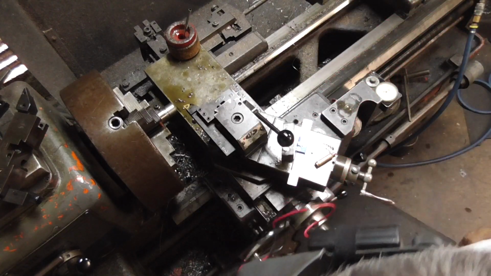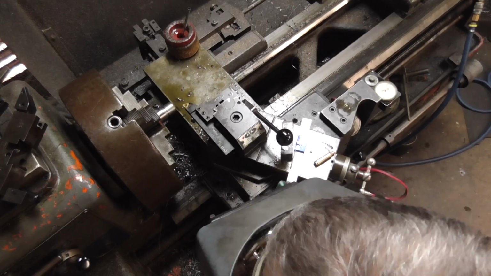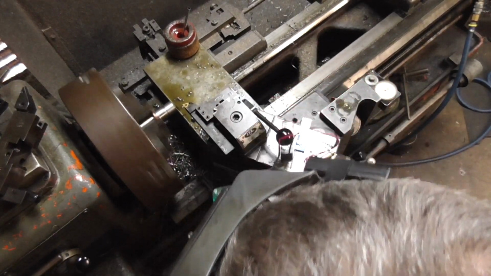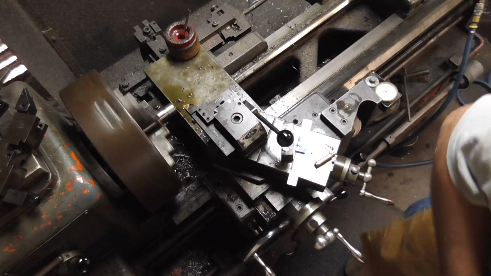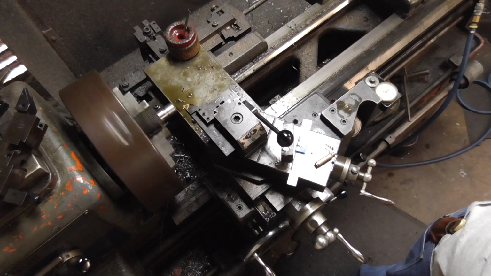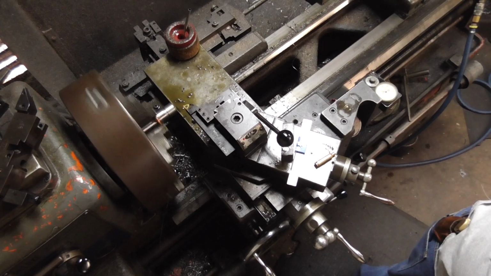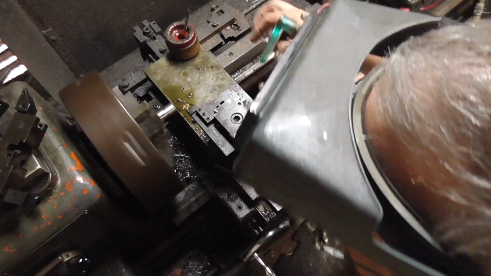That's set. I'm going to, oh man, my knees. All right, we're going to cut 16 threads per inch, which is going to be 1B, and we're going to engage the threads on here. I'm going to double check. Yeah, 16 threads per inch. It's been a long day. I want to make sure I'm doing it right.